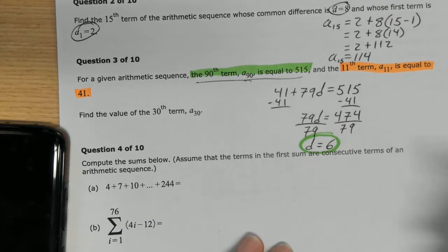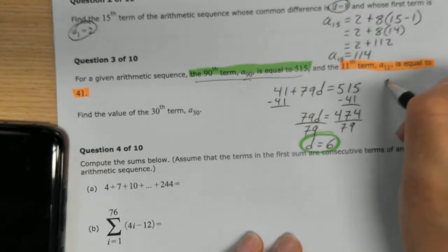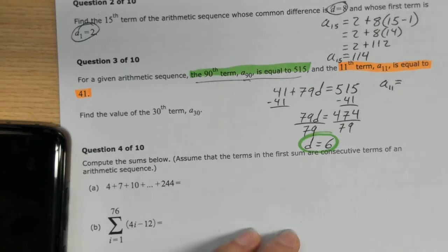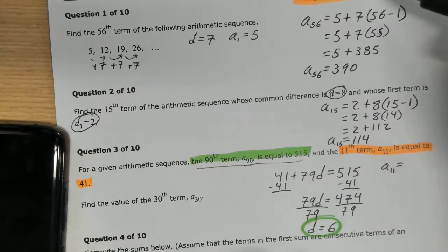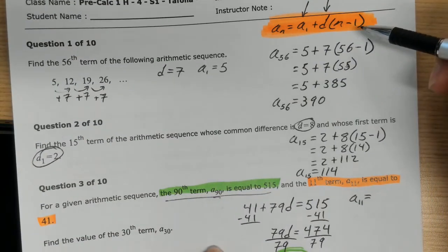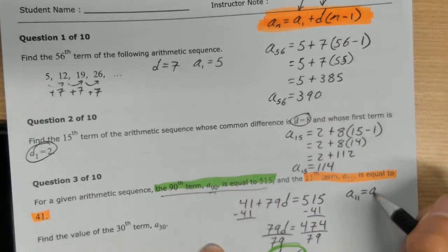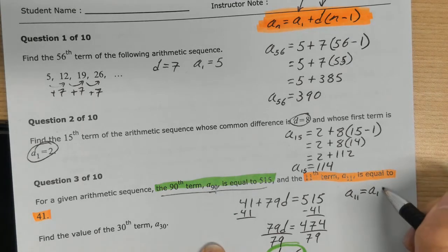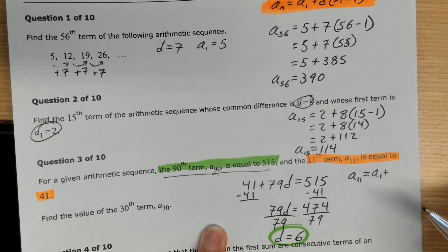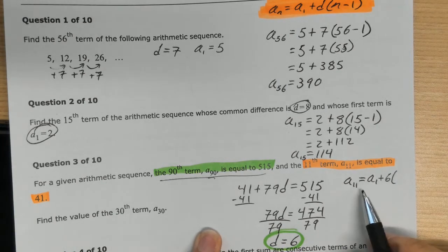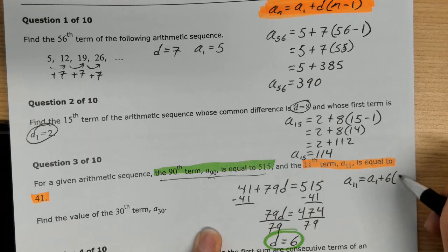Check this out. The 11th term, a sub 11, if I plug in everything that I know about a sub 11 into the equation here, that will help me find the first term. First of all, a sub 11. Do I know the first term? Of course not. Plus, do I know the common difference? Yeah, it's 6. Now, do I know n for the 11th term? Yeah, it's 11, and then minus 1.